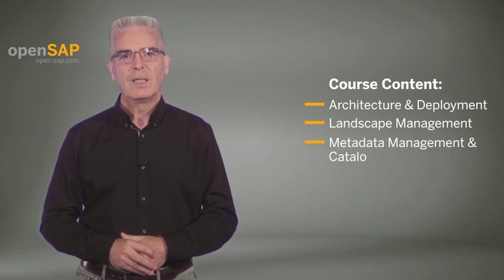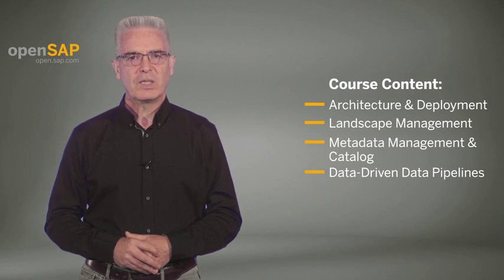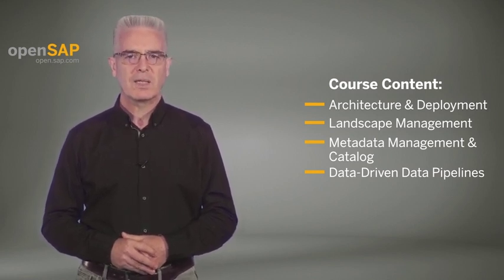SAP Data Hub is a data landscape and metadata management solution that enables data sharing, data pipelining and data governance throughout the connected landscape. The course will be presented by Tobias Köbler. Tobias is a product expert for SAP's big data portfolio with a special focus on SAP Data Hub.